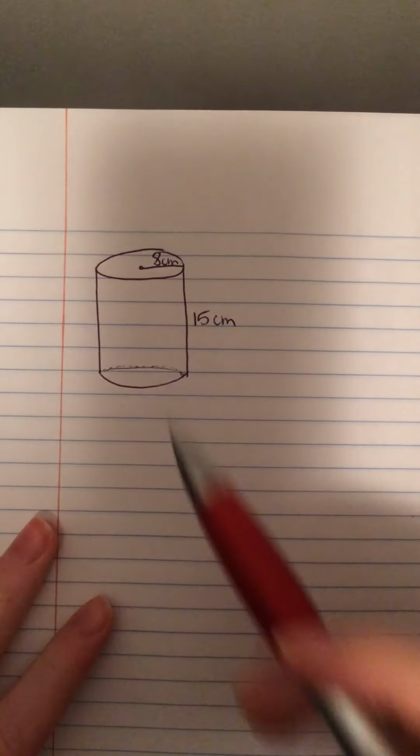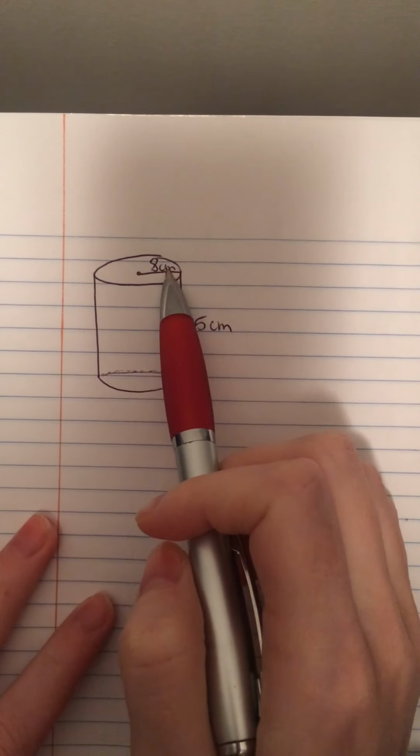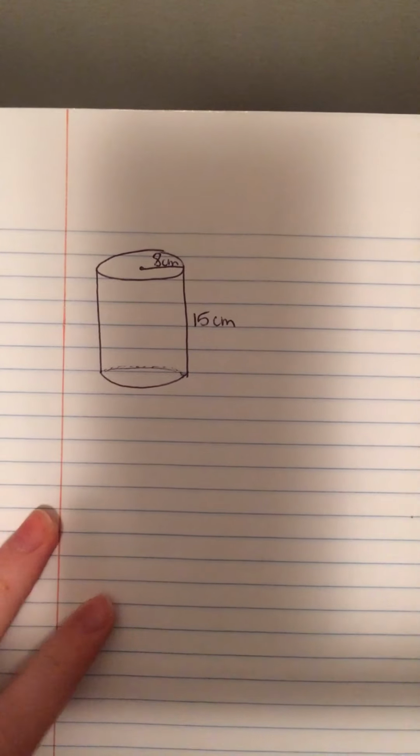We're going to be finding the surface area of a cylinder. Finding the surface area of a cylinder is a lot of steps, so I'll be writing those up at the top of the paper so you can keep track with me. I have a cylinder here. It looks like my radius is 8 centimeters and the height is 15 centimeters.